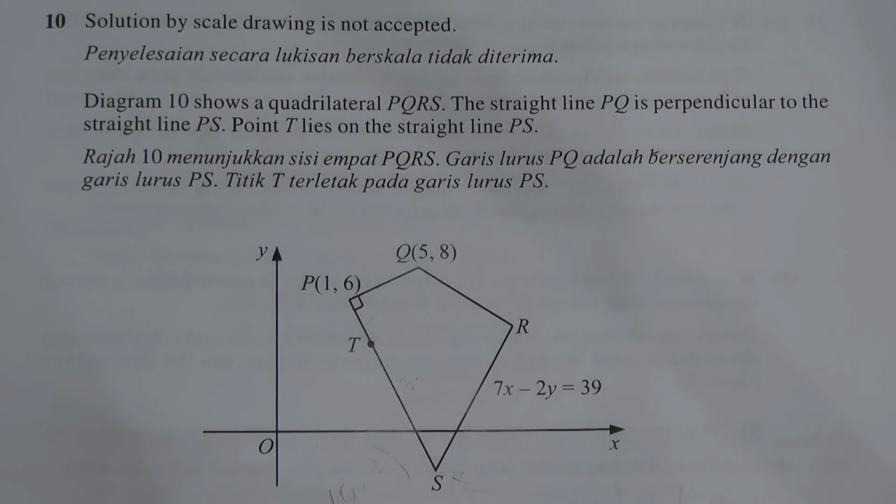Okay, this is the SPM paper 2 for MX, and I just got it today from one of my students. Today I'm going to discuss a few of the questions which my student thinks are quite difficult.